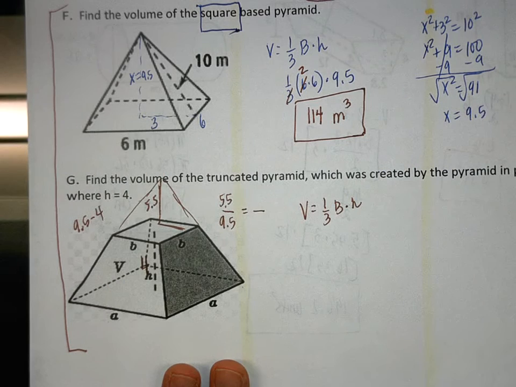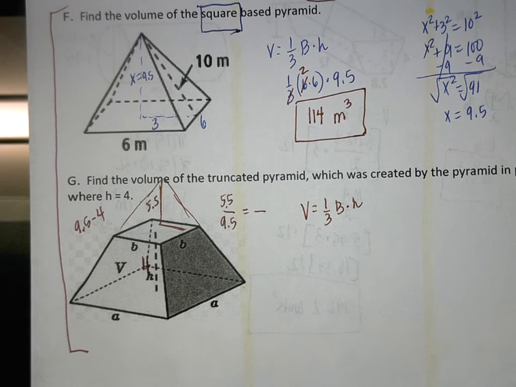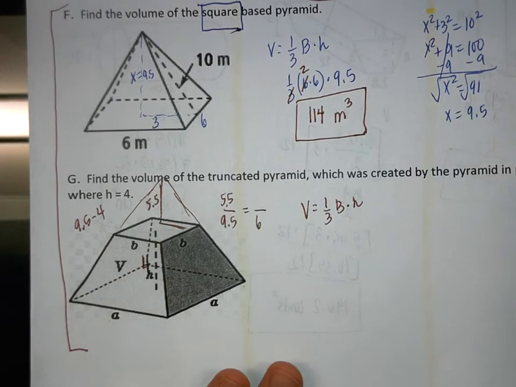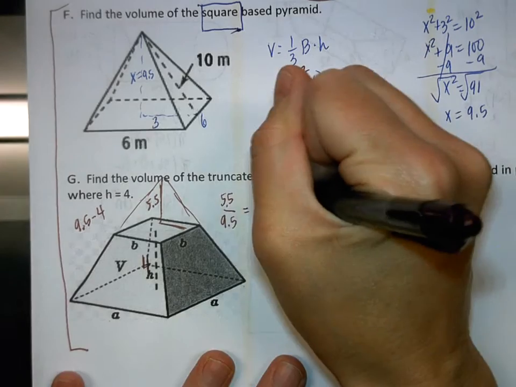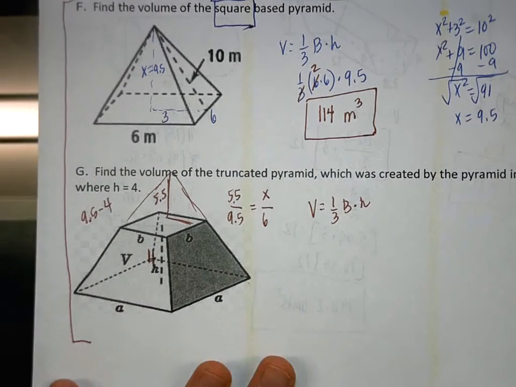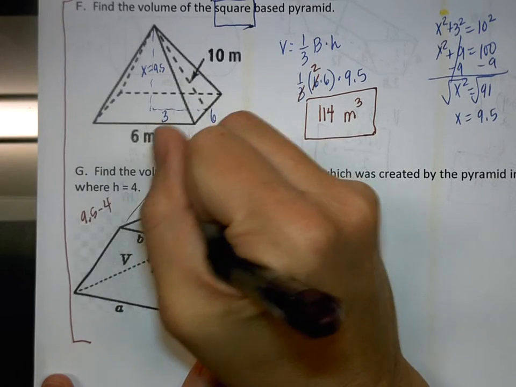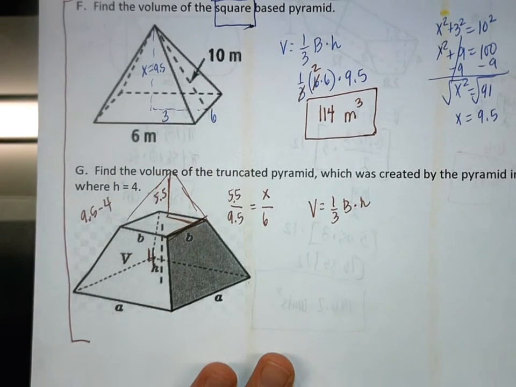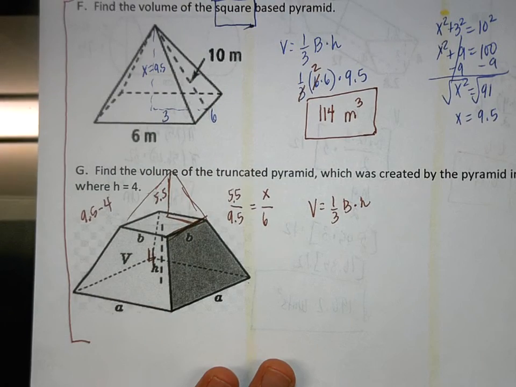So the whole base on the larger figure is 6, that length. So would that go on the bottom or the top? Bottom, because it needs to match with where the big number is, right? So this will be 6, and then you can use whatever variable you want. I'm going to use an x this time. So right now I'm trying to find this whole length right here on this pyramid. Okay? So what do I do?